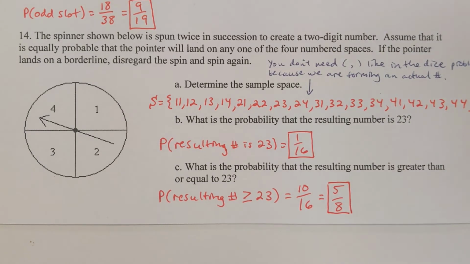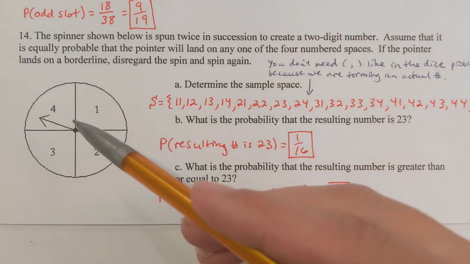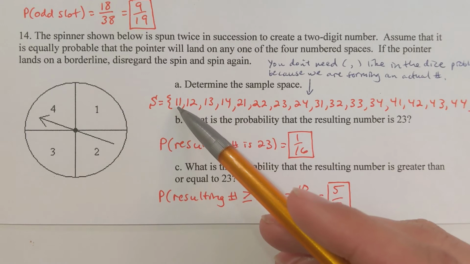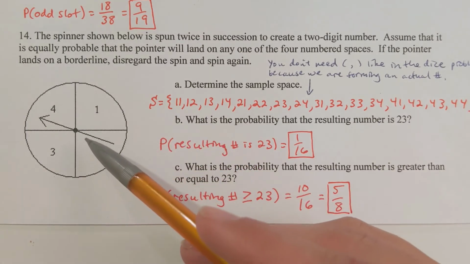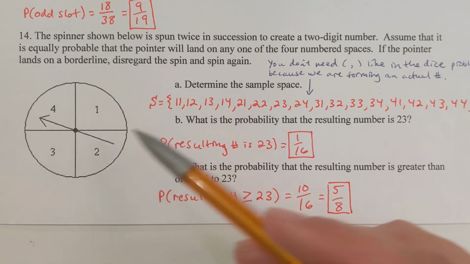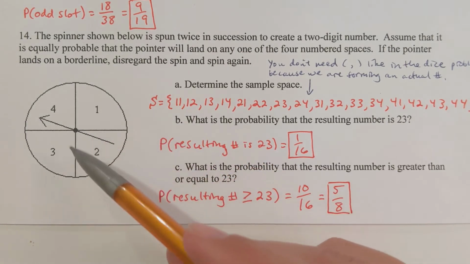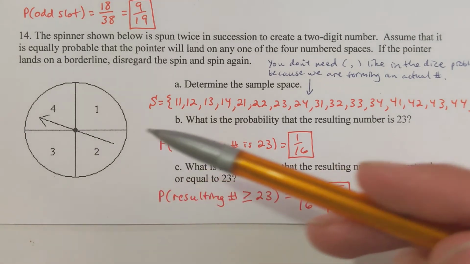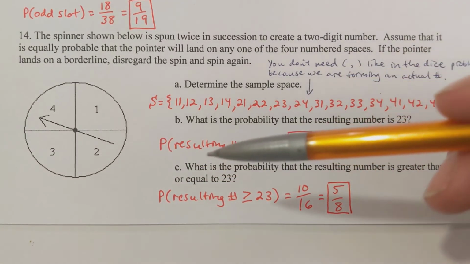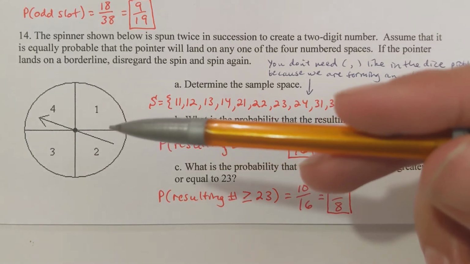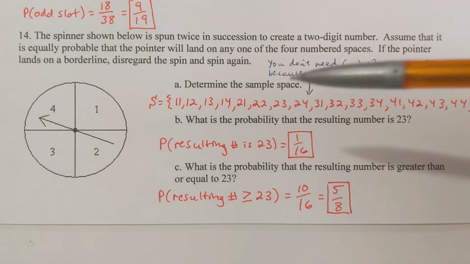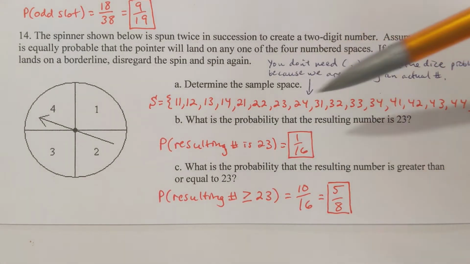Part A, determine the sample space. So if I spin the spinner once and it lands on a 1, and then I spin it again and it lands on a 1, then the number 11 would be created. Otherwise, if I spin it for the first time and it lands on a 1, and I spin it for the second time and it lands on a 2, the number 12 would be created. Okay, spin it for the first time and it lands on a 1, spin it for the second time and it lands on a 3, the number 13 would be created. If you spin it for the first time and it lands on a 1, and spin it for the second time and it lands on a 4, then the number 14 would be created, okay, etc.